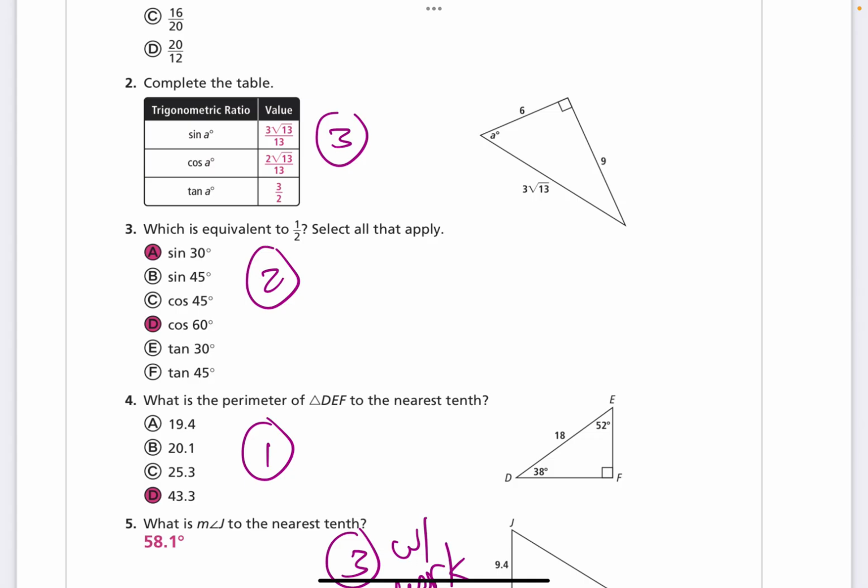Number 3. Guys, you had your calculator. You could just punch these in. But also, remember that this is that complementary trig ratios concept that we focused on 2 days ago. So if sine of 30 is a half, then cosine of 60 is also a half. So 30 plus 60 is 90. So once you found one of them, you could find the other without having to check your calculator.